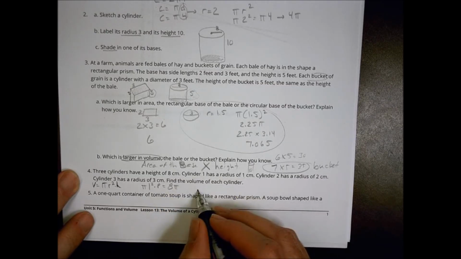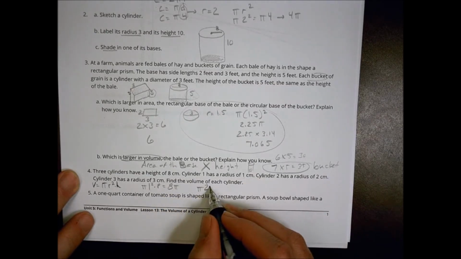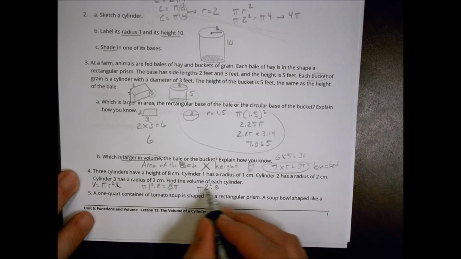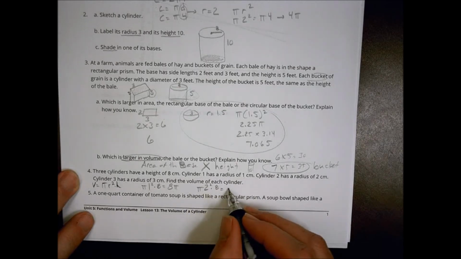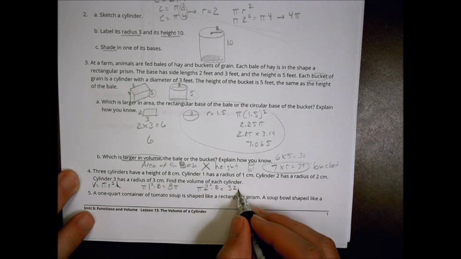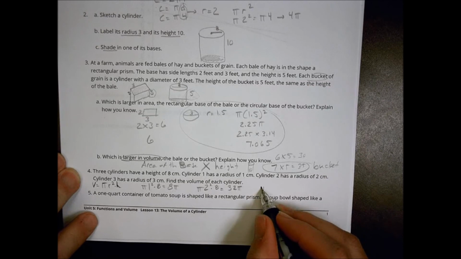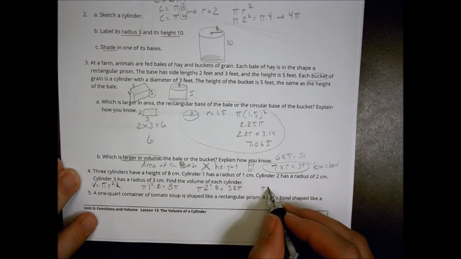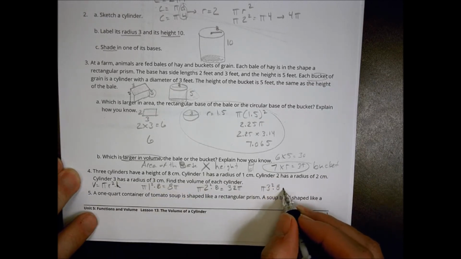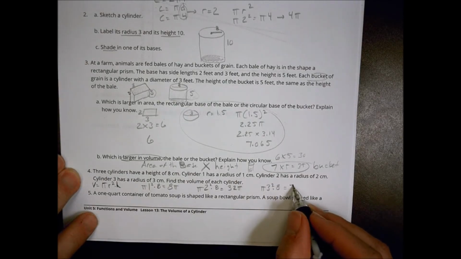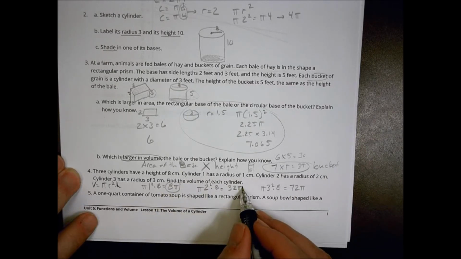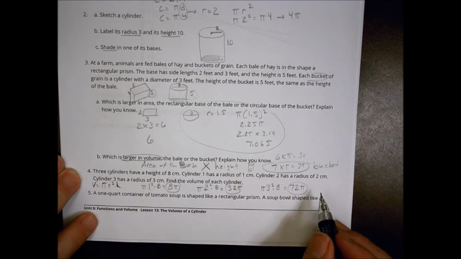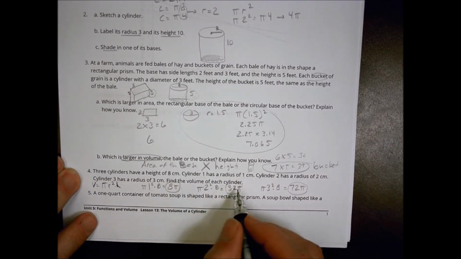We also have pi times the radius squared, which is 2 squared, times 8. 2 squared is 4, and then 4 times 8 is 32. So we'd say 32 pi. And then finally pi times the radius of 3 squared times 8. 3 squared is 9. 9 times 8 is 72. So we're left with 72 pi. So I have 8 pi, 32 pi, and 72 pi when the radii are 1, 2, and 3.